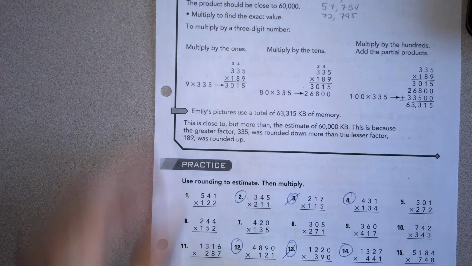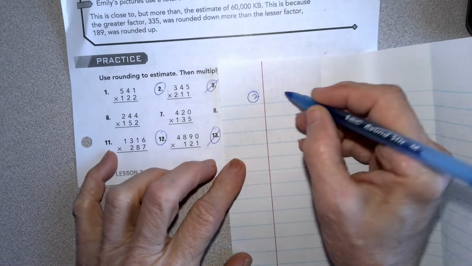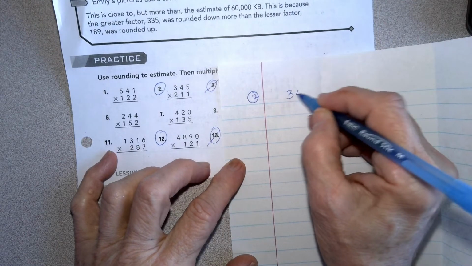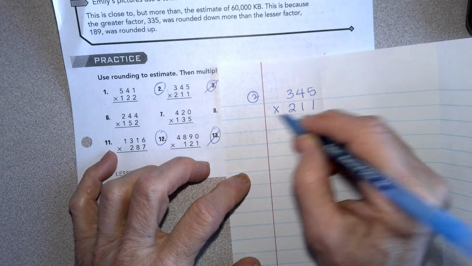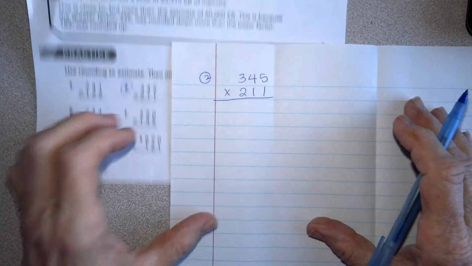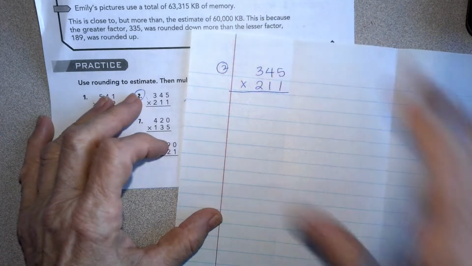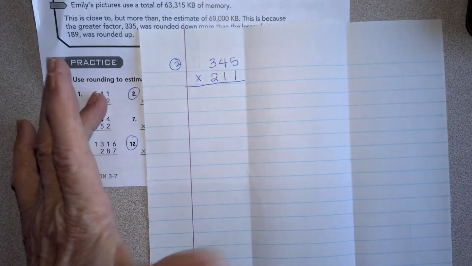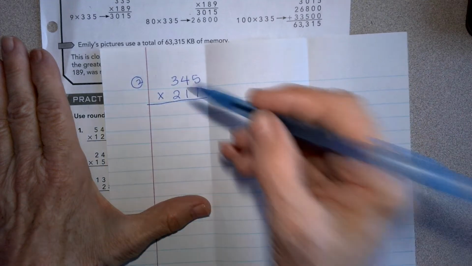So let's go ahead and do the first one. It's number 2, and we're going to rewrite it. Number 2 is 345 times 211. And if you folded it, you can put it right to the edge. So we're going to start with the 1.